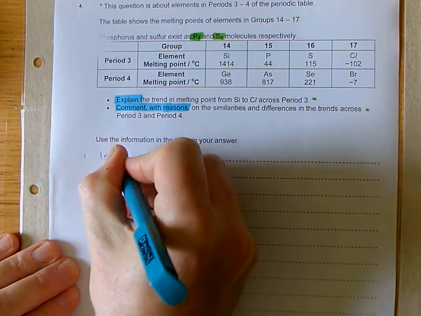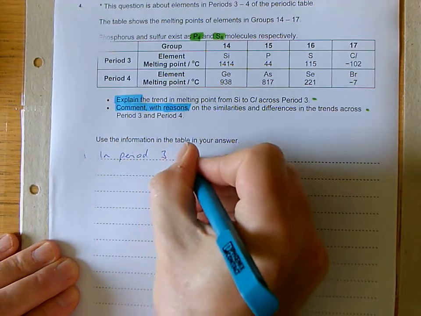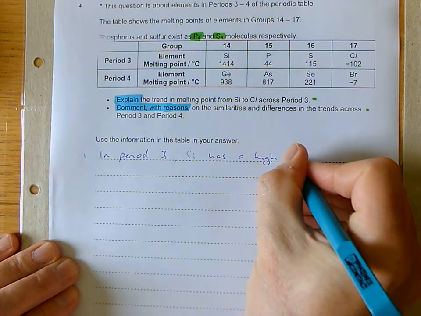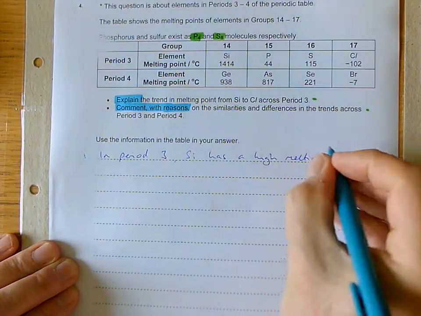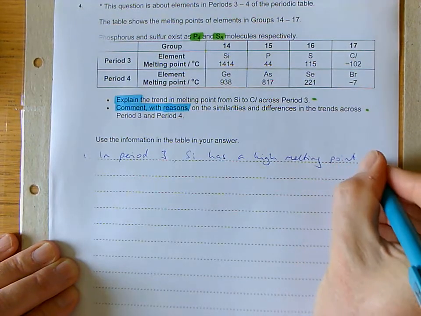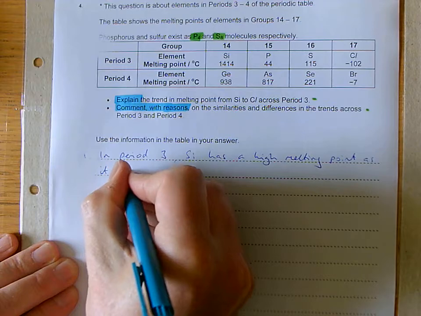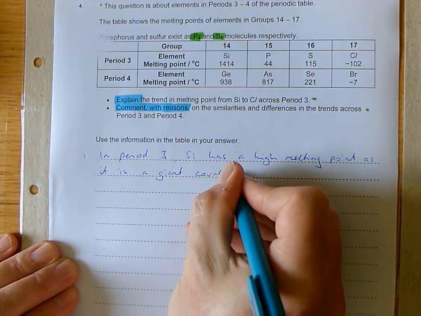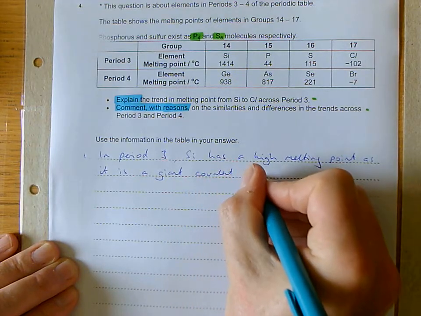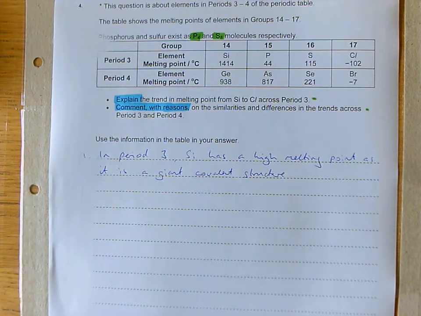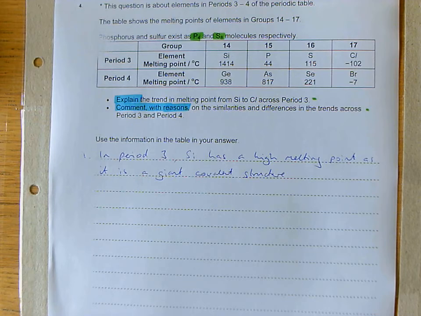So in period 3, silicon has a high melting point. So I'm showing that I recognise that 1414 number is a high number, as it is a giant covalent structure. So a clear statement as to what type of structure it is, but I haven't really explained why that means it has a high melting point.